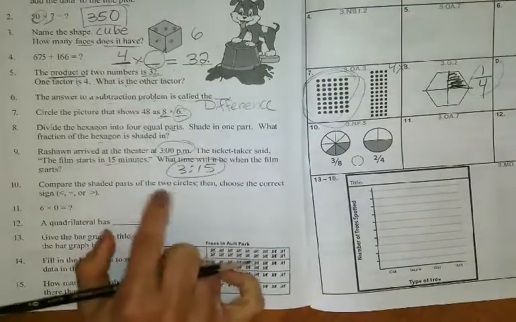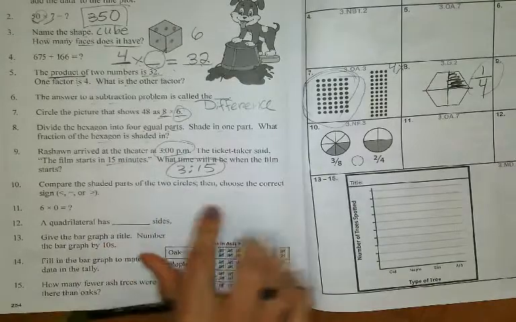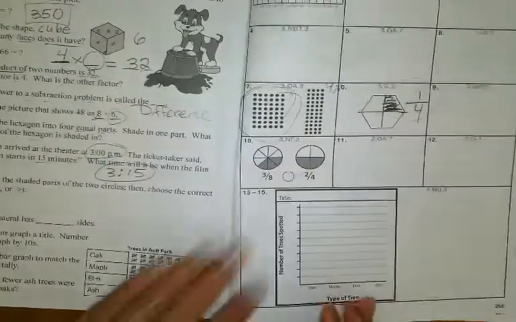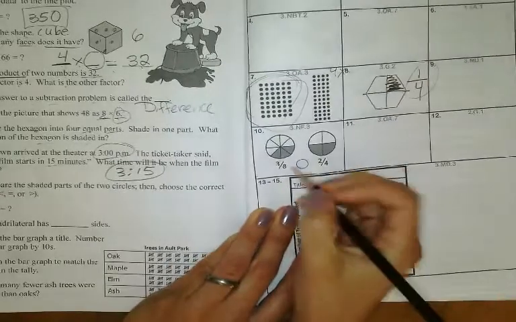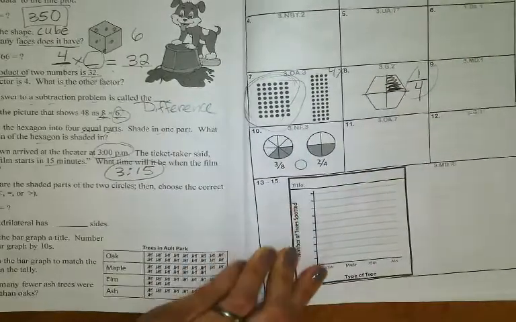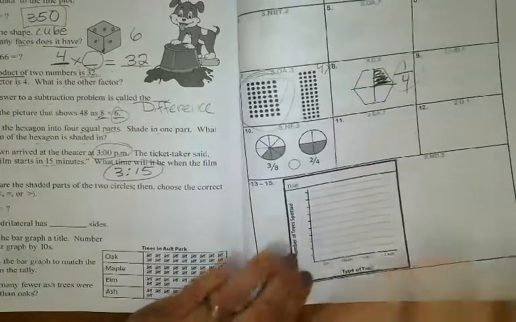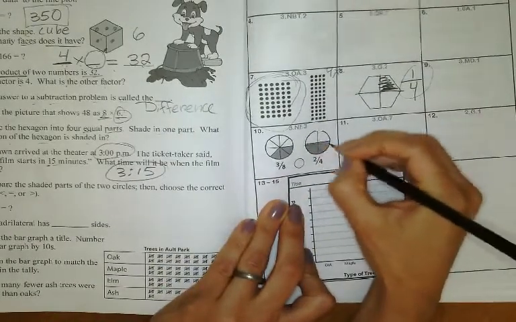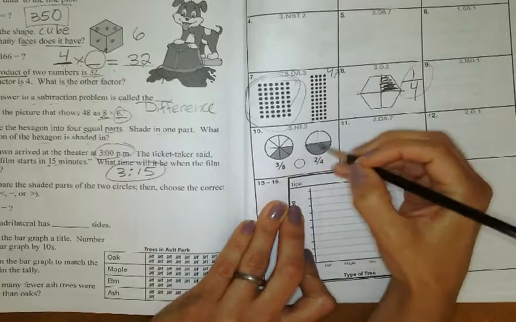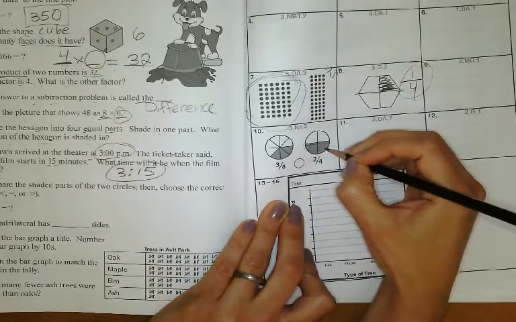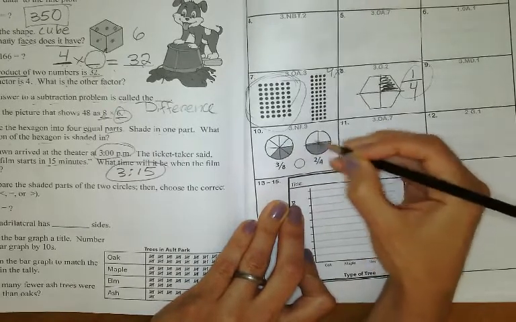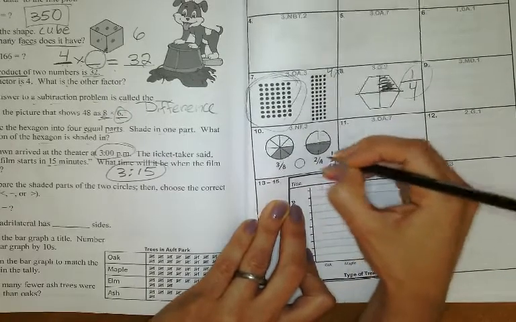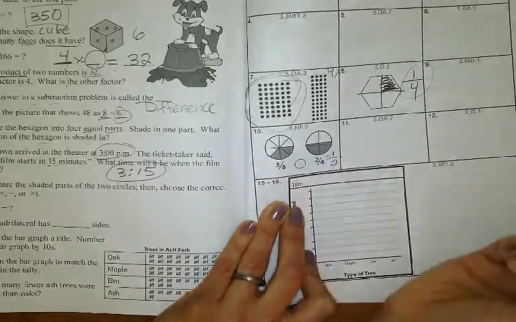10. Compare the shaded parts of the 2 circles. Then choose the correct sign. So I could look at my circles here, and I'm going to see that this is a half, because half of it is shaded in, which is 2/4, because 2 parts of it are shaded in, and 4 is how many parts I have. So this is actually equal to a half. Now let's see if this one's equal to a half.